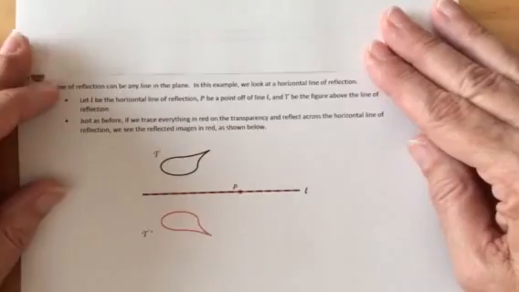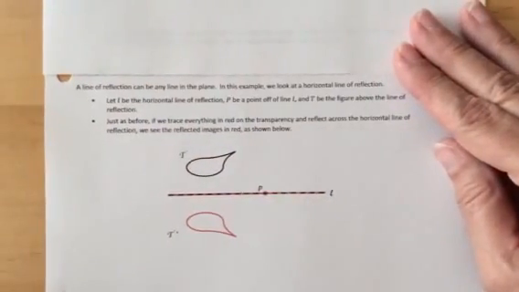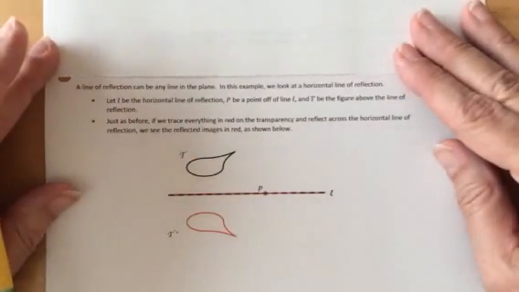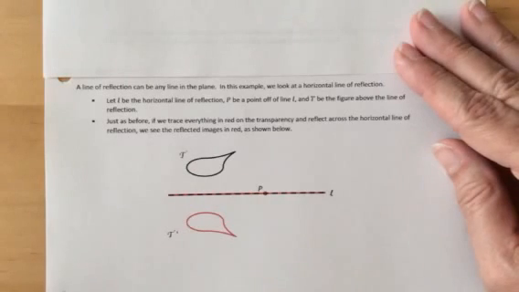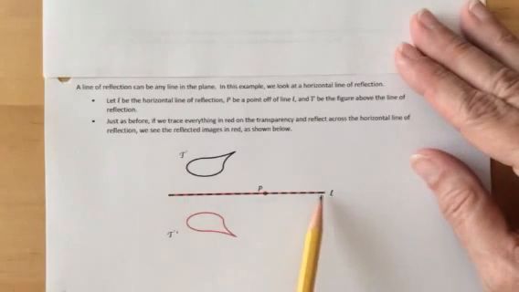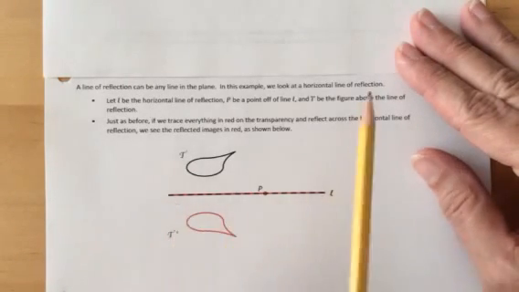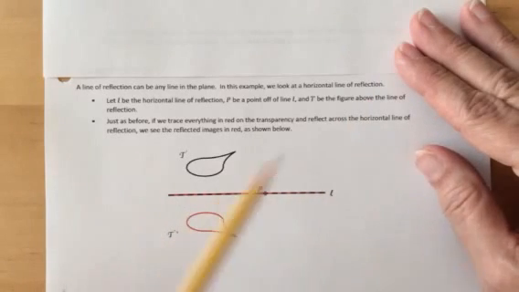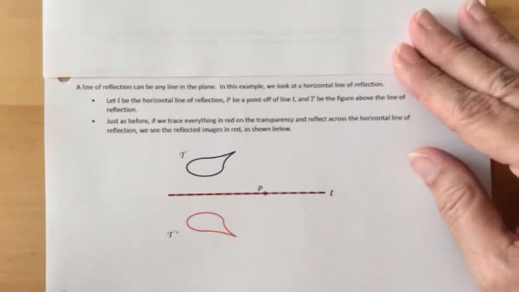Okay, here's another example that demonstrates that you can have a line of reflection anywhere. It doesn't have to be a vertical line. Here's one that's a horizontal line, but you could even have a line of reflection that goes crosswise in any direction. It could be any line in the plane.